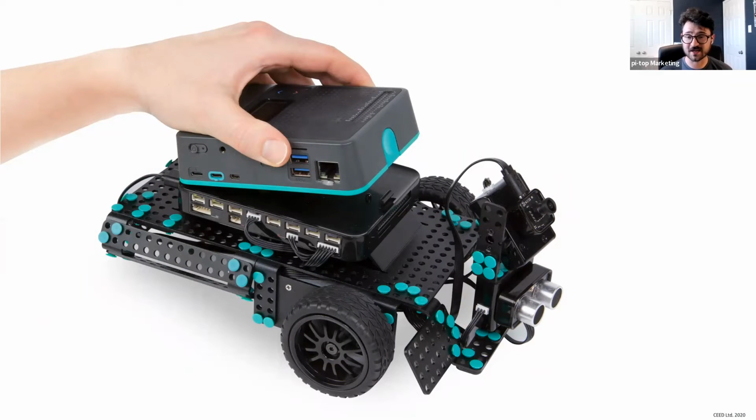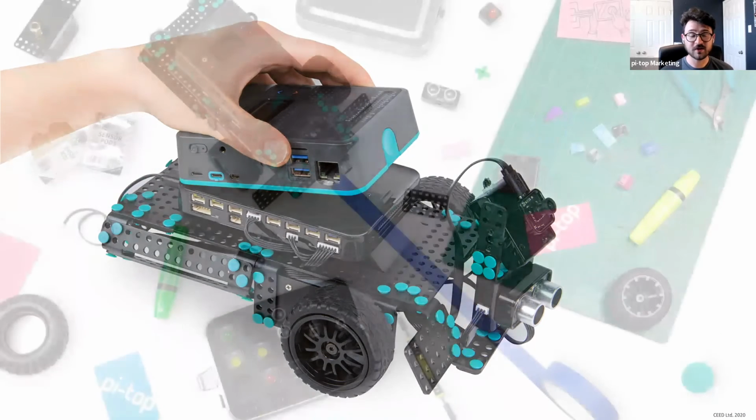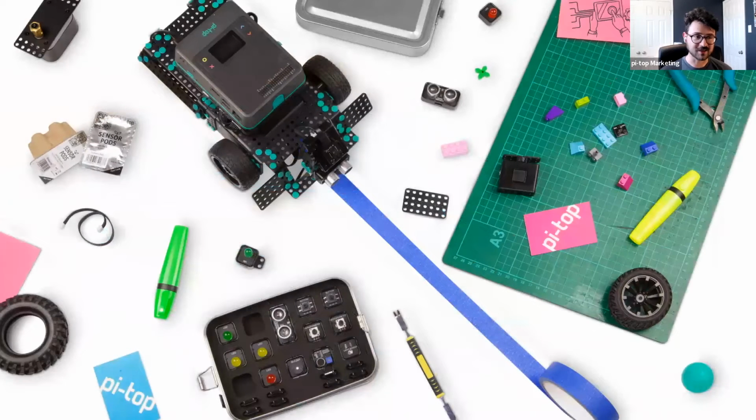It's going to snap into place with a satisfying click. And then you're ready to start building your projects with it. Again, things like line following and object recognition and maze solving, all sorts of stuff.